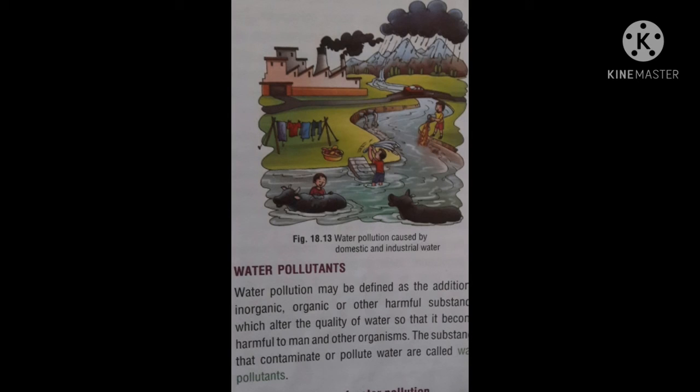Children, here you are seeing figure 18.13: water pollution caused by domestic and industrial waste. Here someone is giving a bath to the animals. Some persons are washing their clothes. Some drains are disposing their wastewater into the water source. So in this way the water gets polluted.